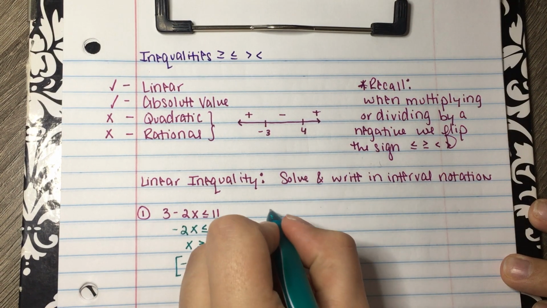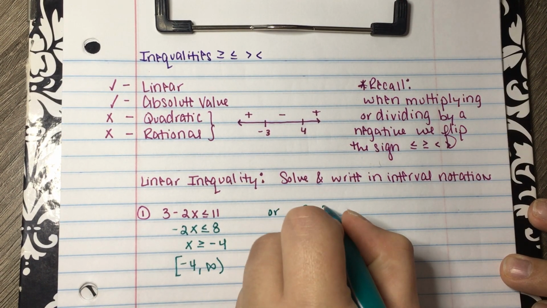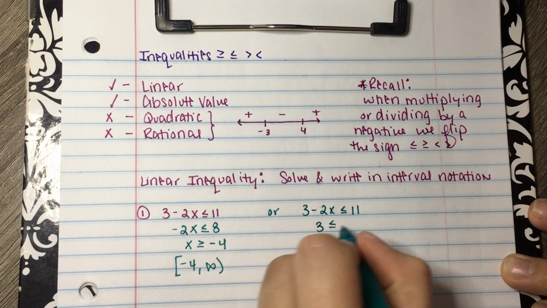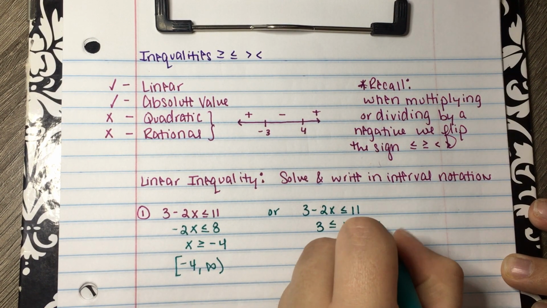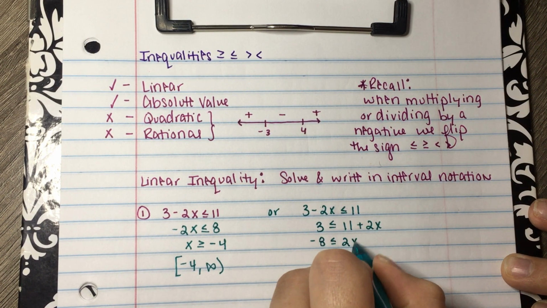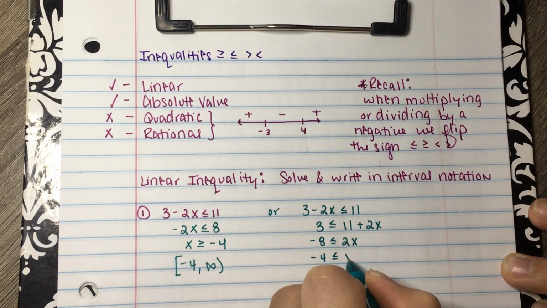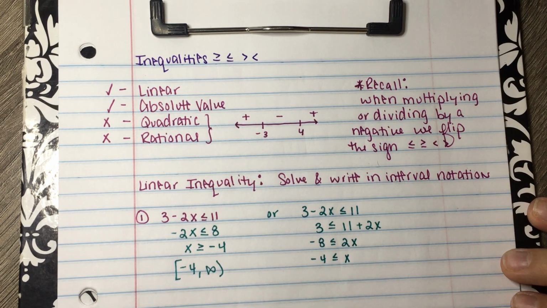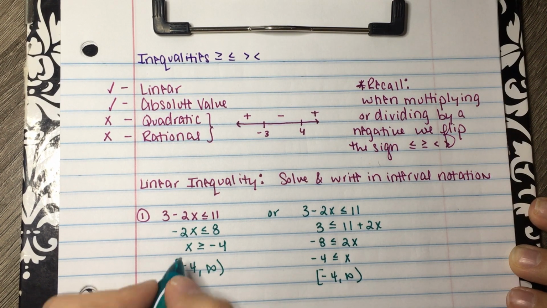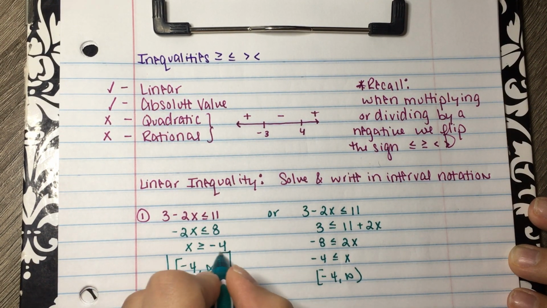So you could solve it this way, or you could solve it a different way that avoids the flipping of the sign. You could solve it by adding 2x to both sides, and then subtracting 11 from both sides, and then now when you divide by a +2, you don't flip the sign. And this is the same: -4 is less than x is the same as x is greater than or equal to -4. It's the same thing. And then I'm just going to box this in here.